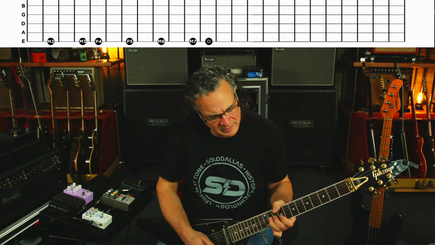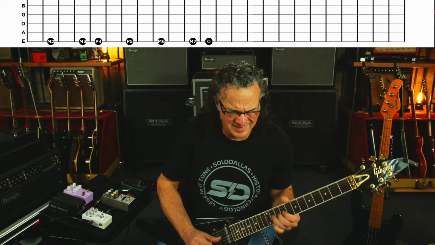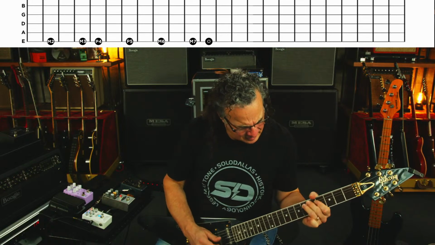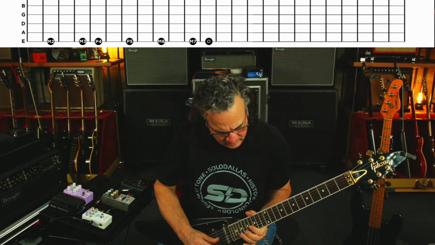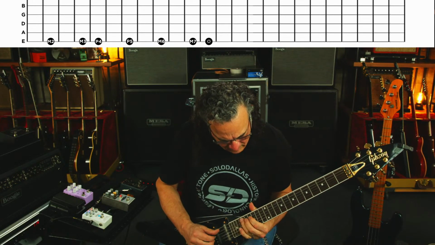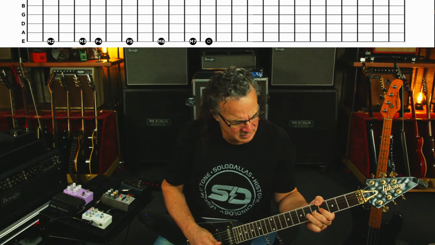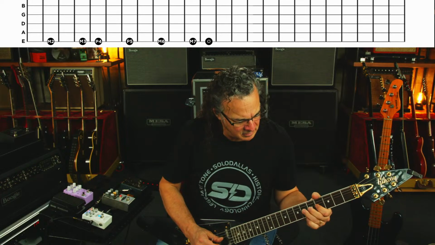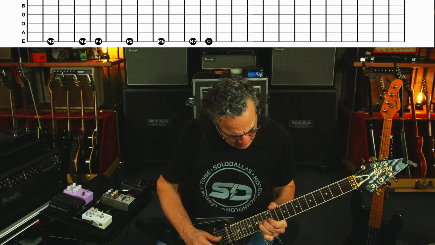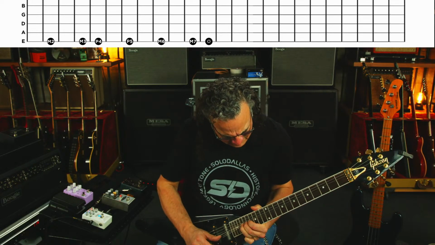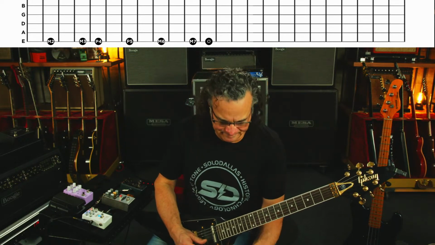That's the 2, this is my flat 3. And so doing, you map the neck.